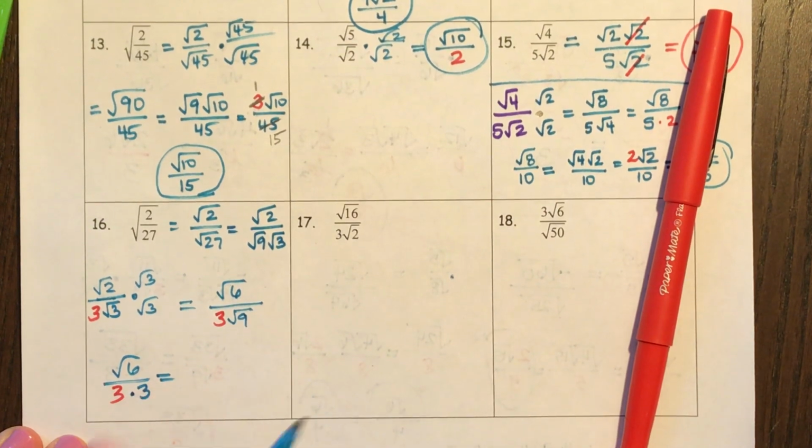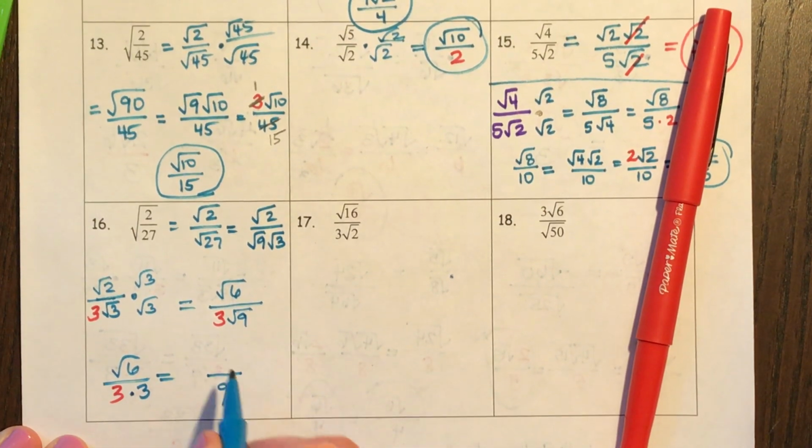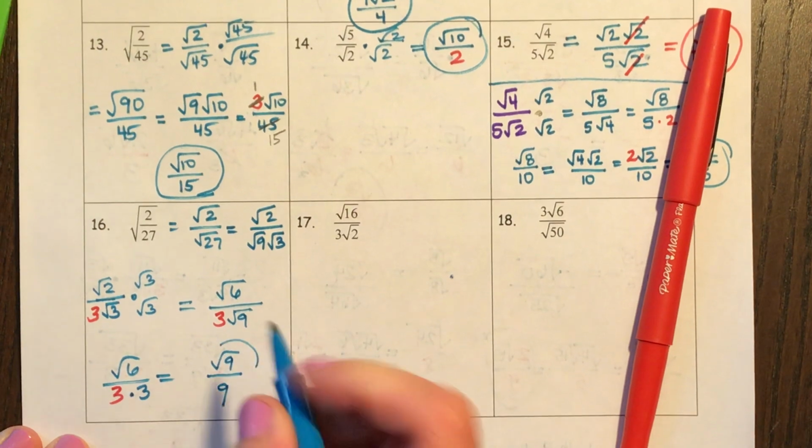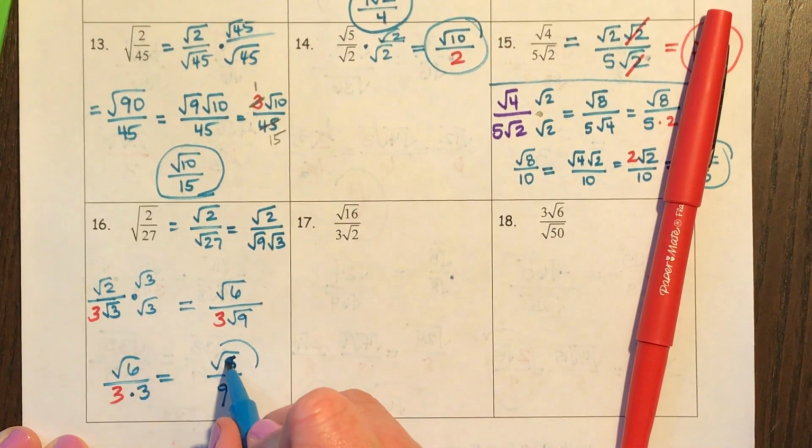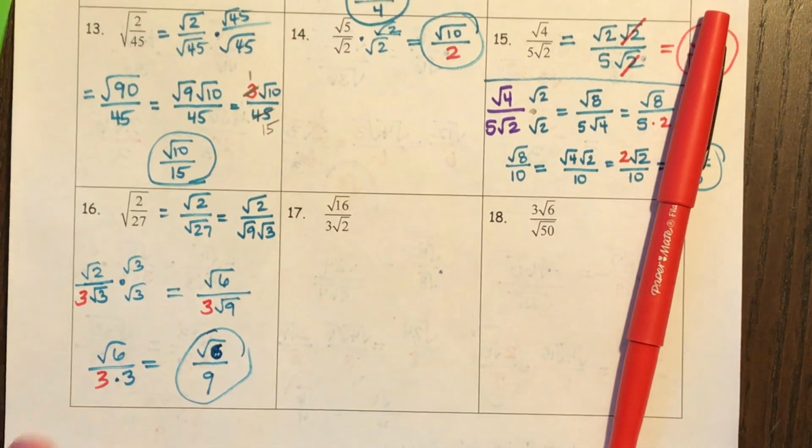So the denominator simplified would be 9. Oops, I'm saying 9 and I wrote 9, but the top had a 6. Good thing I caught that. So square root of 6 over 9. The 6 and the 9, even though they have a 3 in common, you can't reduce there because the 6 is inside of the radical and the 9 is not.